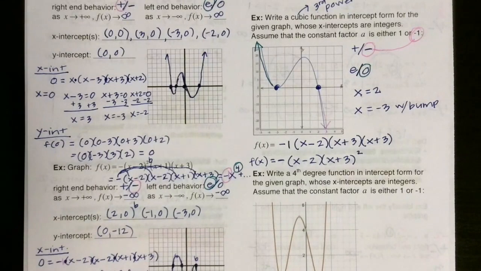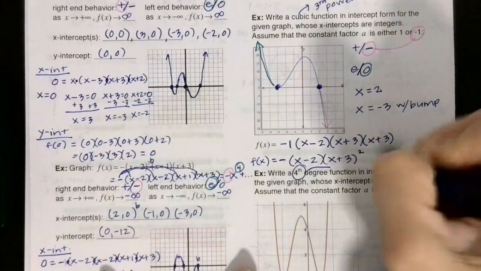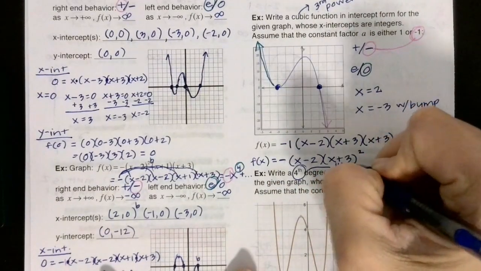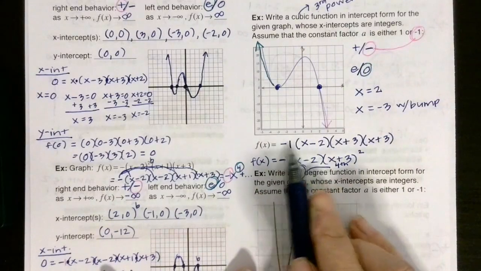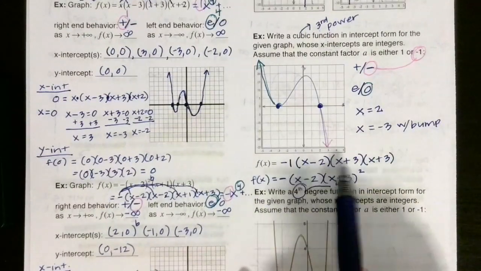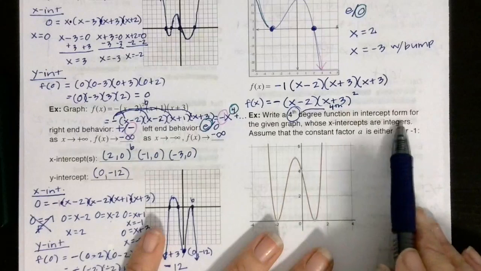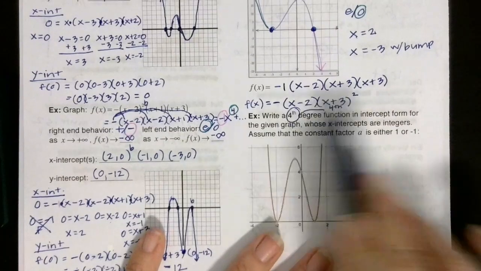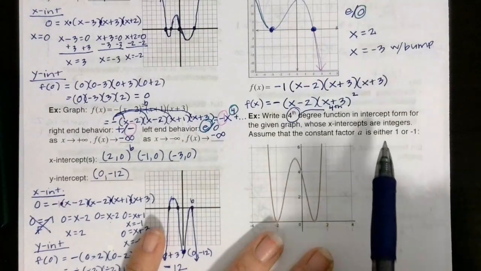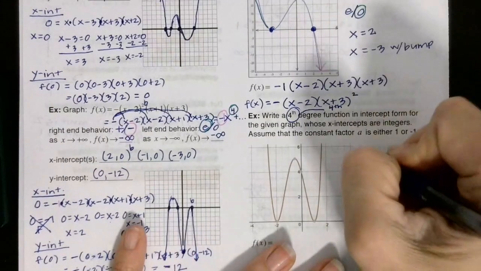Last one, write a fourth degree function. Okay, fourth degree. So that means to the fourth power. So do you see how if I multiplied this previous one, which said to the third power, x times x times x would be negative, we would have a negative x cubed. A fourth degree function in intercept form, that means like this and not written out. Assume that the constant factor is either 1 or negative 1.